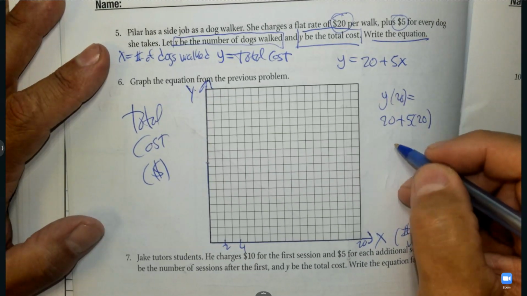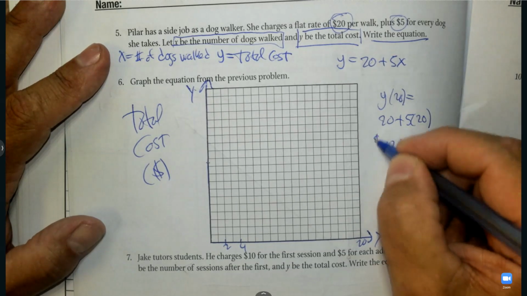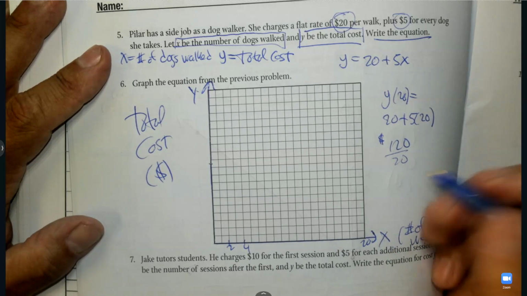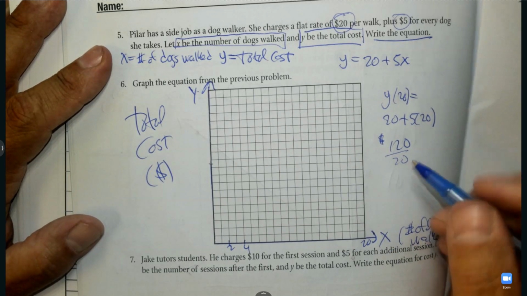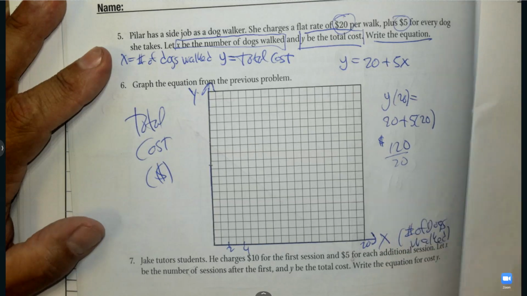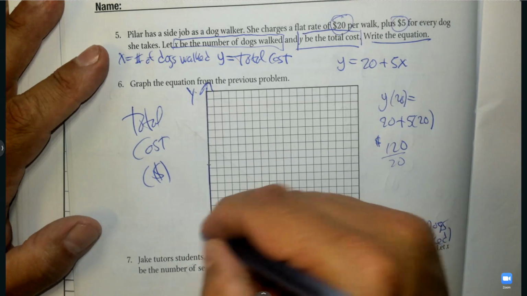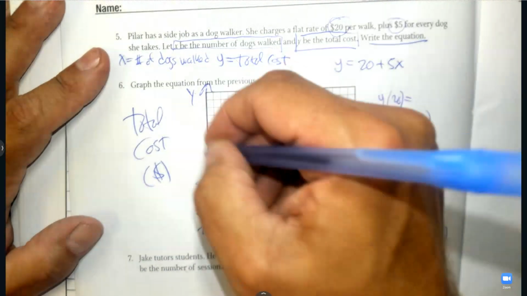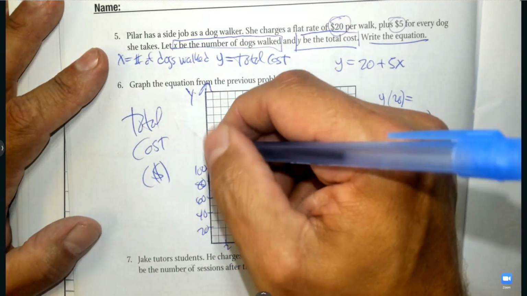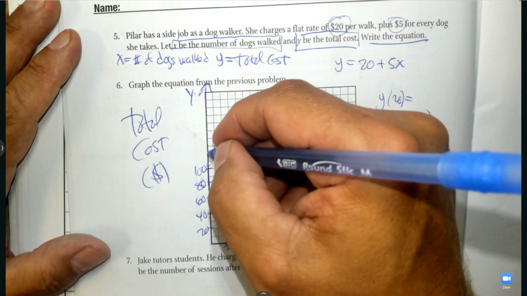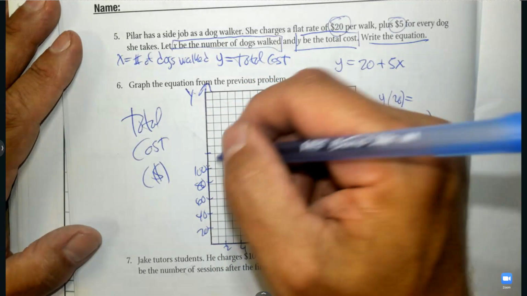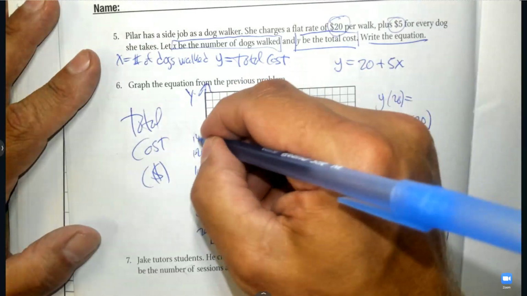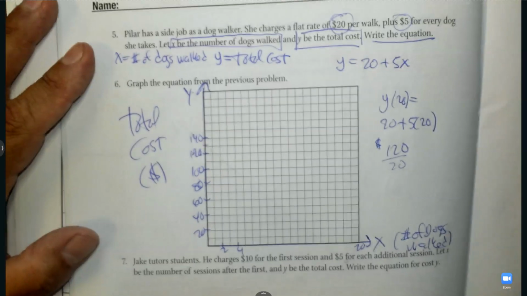5 times 20, it's 100. That's $120. So it's got to get up to 120. So if I divide by 20, it's got to be more than 5. Because 5 would not get me to 120. So I'm going to do 10. So 10, 20, 30, 40, 50, 60, 70, 80, 90, 100, 120, 140, no, 10, 20, and so on. I'm already there where I need to be.